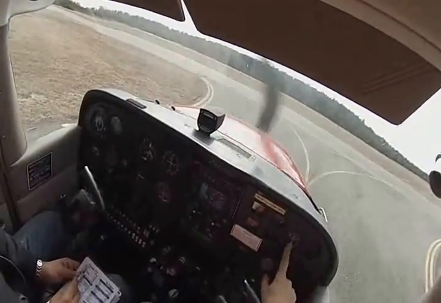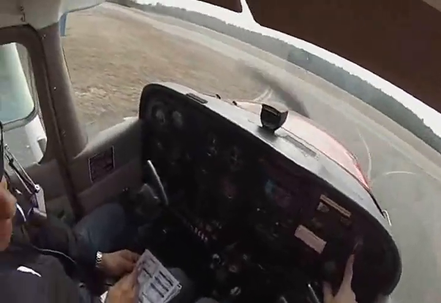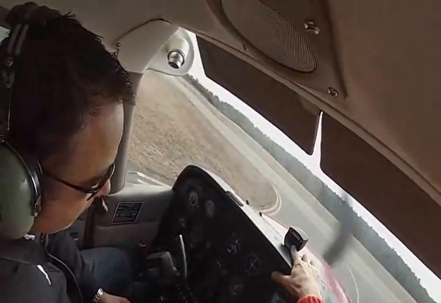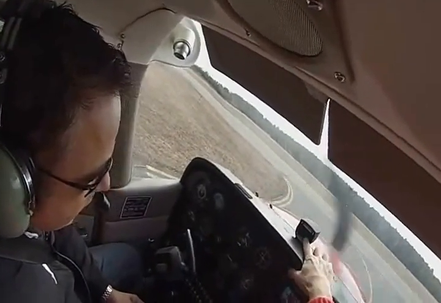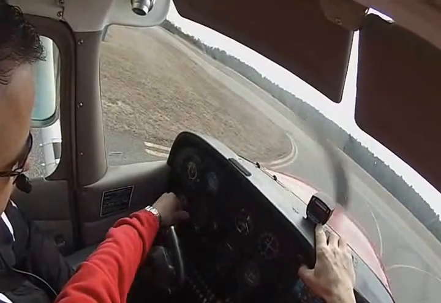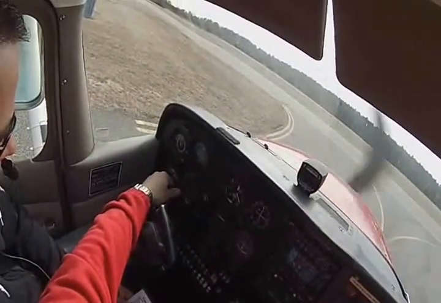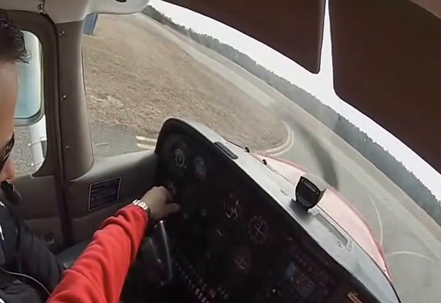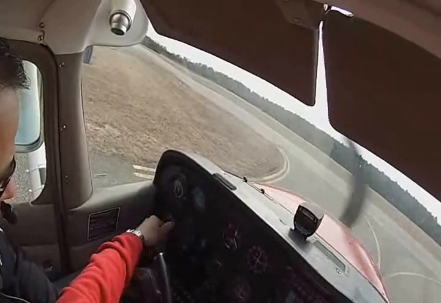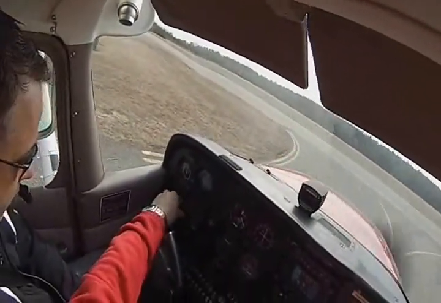Parameter check. The alternator is charging, recharging the battery. Okay, so we're good. Heading indicator. Okay, this is our heading indicator. We got the heading of 210, and we'll put this in here, 210. I'm gonna lean this out a little bit. Okay, so 210. We'll check this again when we get onto the runway.